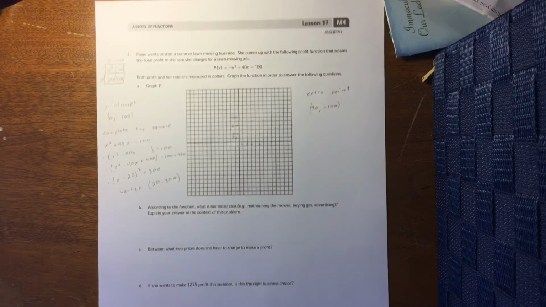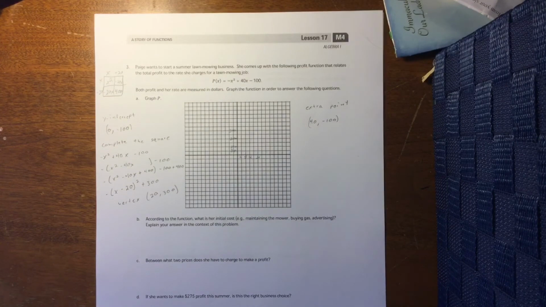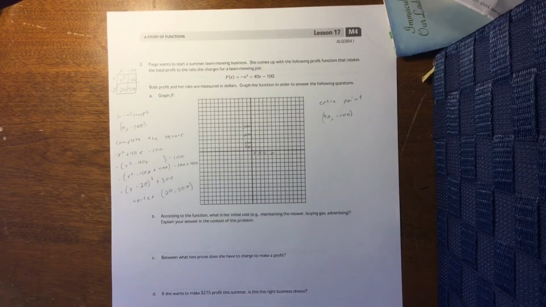Okay, for 3 here, so we're going to look at 3. On A, you should have graphed this. So again, I did the same kind of thing. Immediately, you can tell the y-intercept, so I used that to figure out the y-intercept. So it was going to be 0, and it's negative 100 if you plug in 0 for those x's. Then the next one was completing the square. It's an easy one to complete the square on. It's not going to be any nasty fractions or weird numbers.